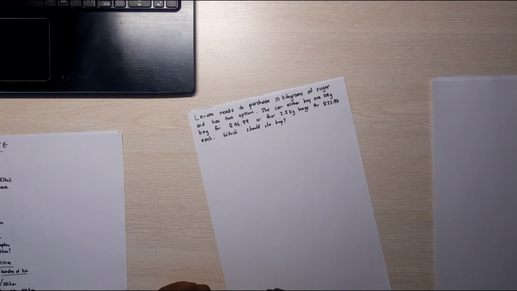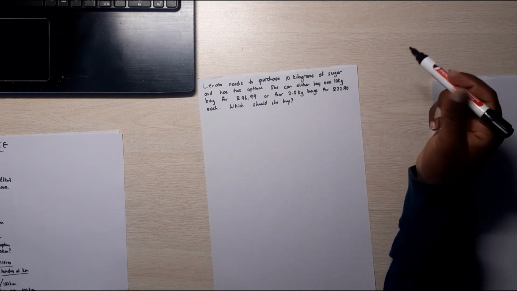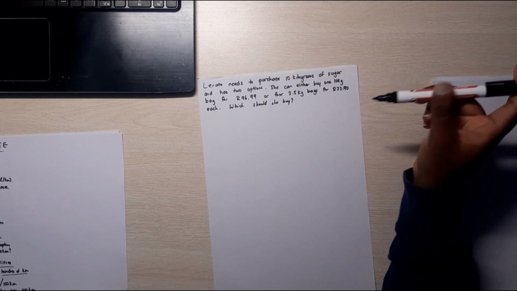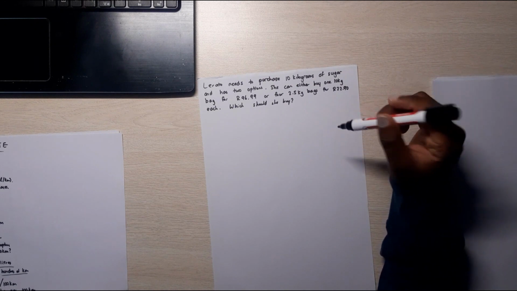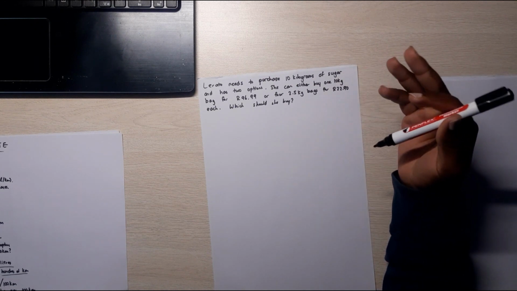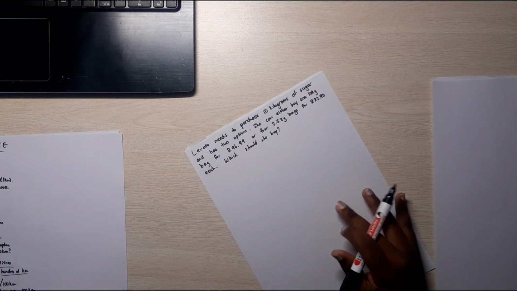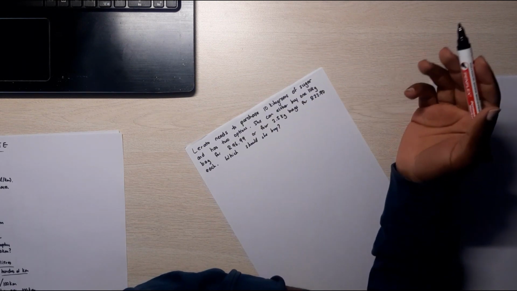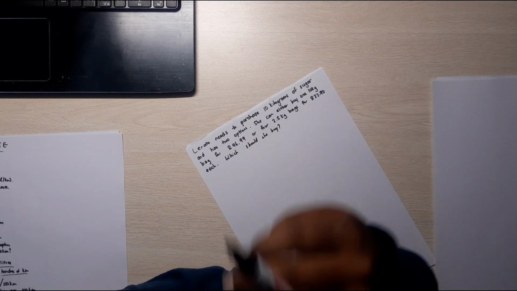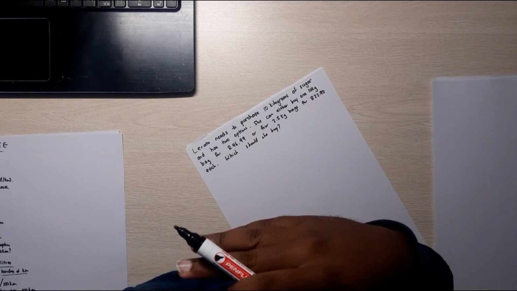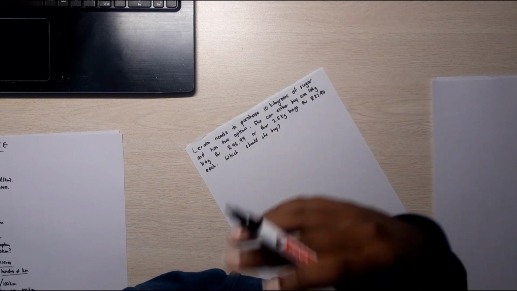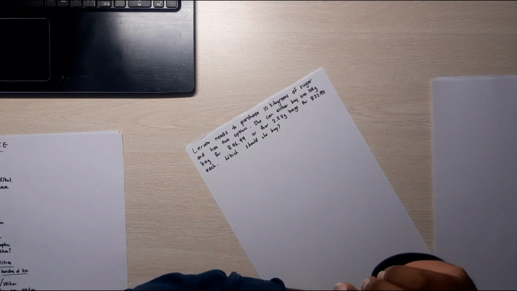Yeah. So in order to determine which bag is the cheapest, you have to calculate the cost per kilogram in each case, right? And this is how we do it. It's cost per kilogram, right? Listen to the words I'm using: cost per kilogram, or rands per kilogram, right?